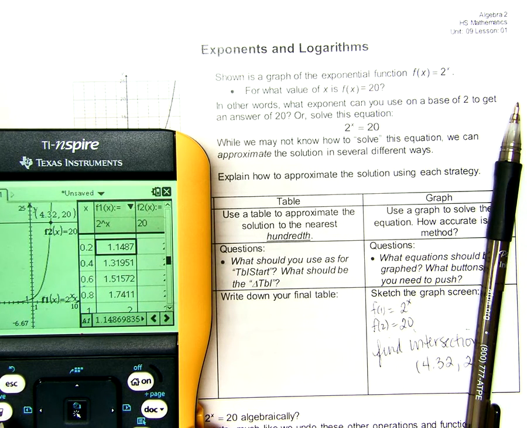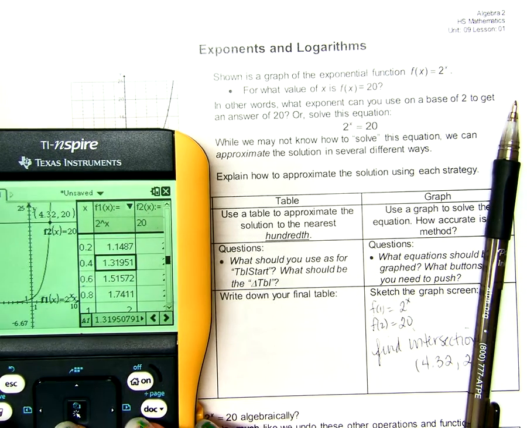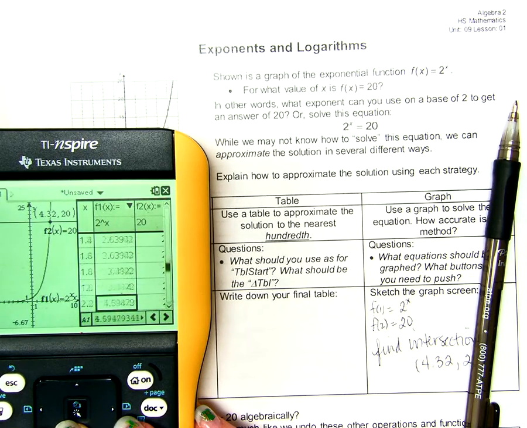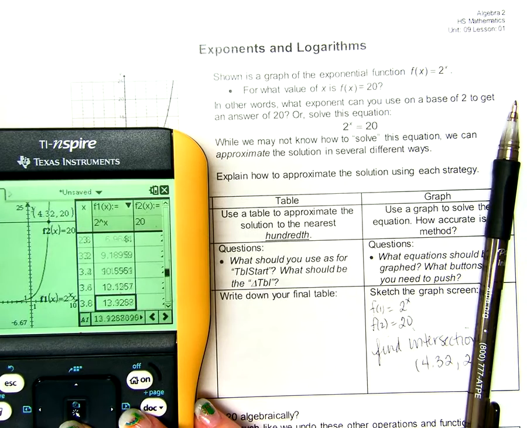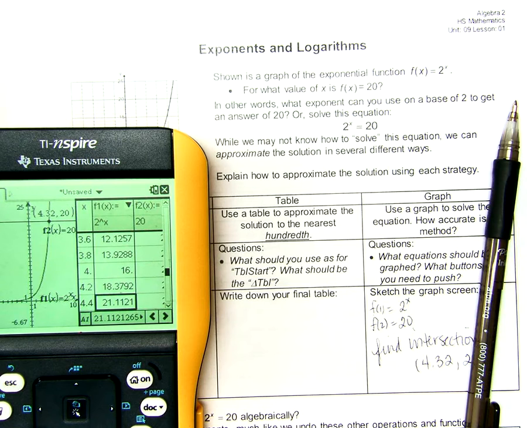So why did I do that again? Okay. Why did we choose point 2? I have to be honest with you. I chose point 2 because Lucas said. And I think he chose point 2 because he was guessing. Is that okay? Absolutely. So what am I looking for on my table? Where the y value is 20. It's not 20.